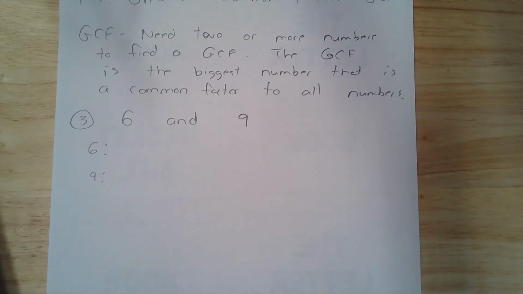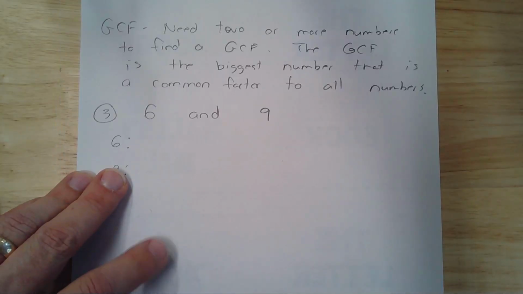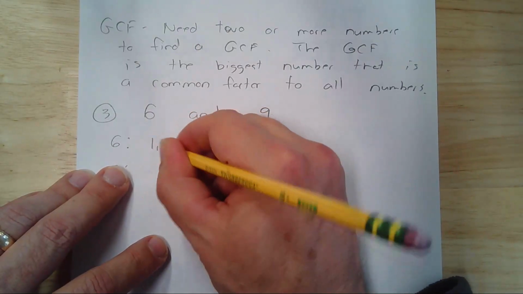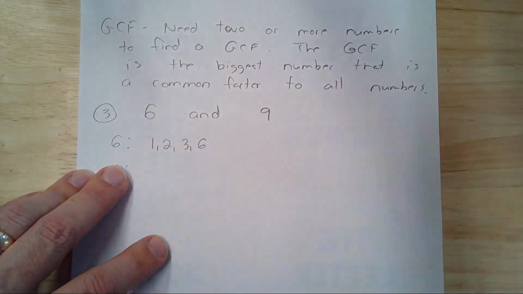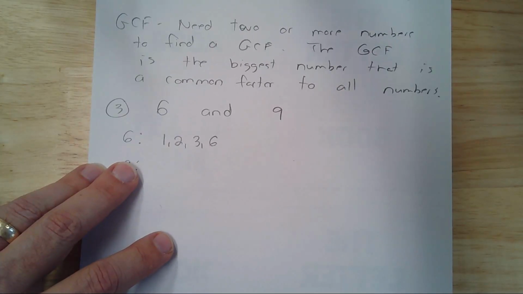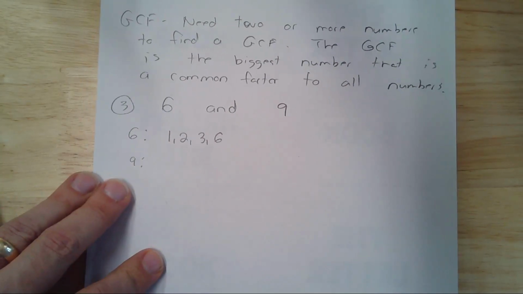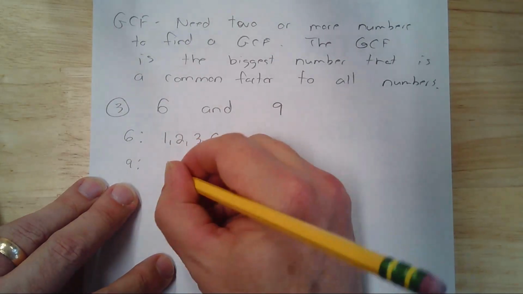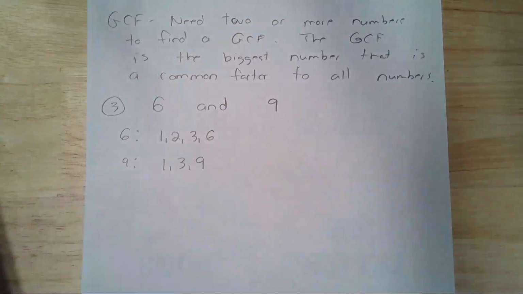What are the factors of 6? 2 and 3. And 6 and 1. So 1, 2, 3, and 6 are the factors of 6. What are the factors of 9? 3 and 3, and 9 and 1. So 1, 3, 9. There's the factors of 6, there's the factors of 9.